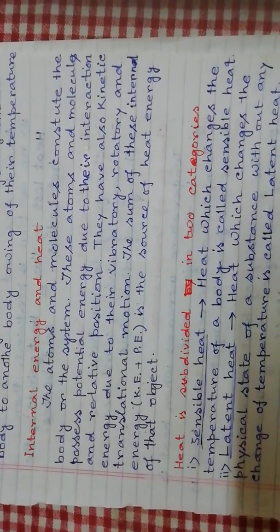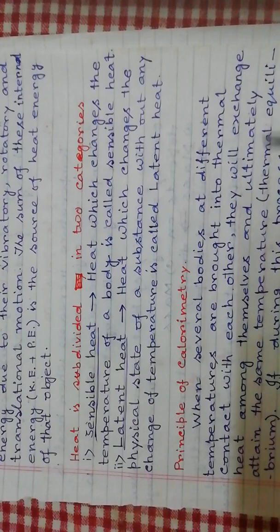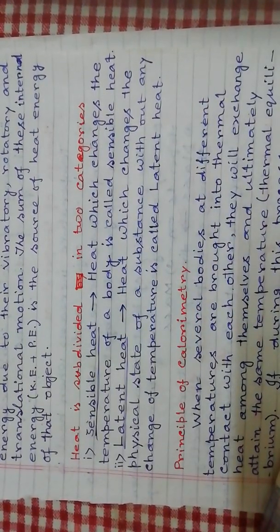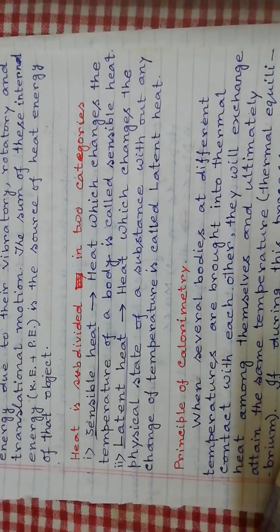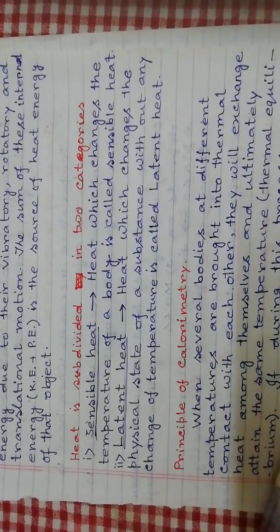Now heat is subdivided into two categories according to their function. Some heat is used for changing the temperature of the object, which is known as the sensible heat.